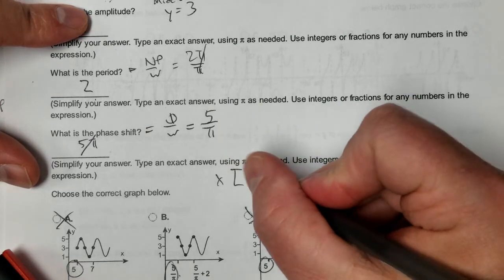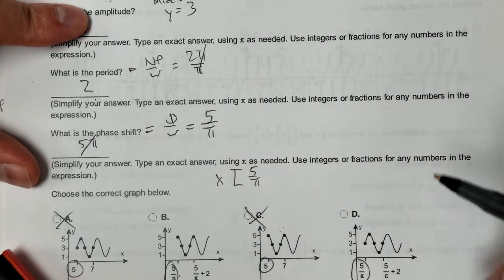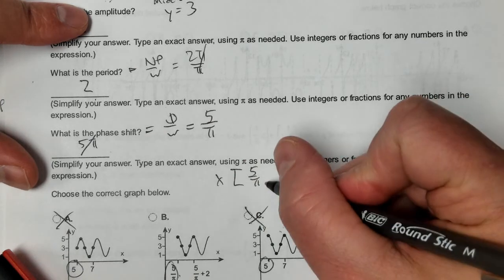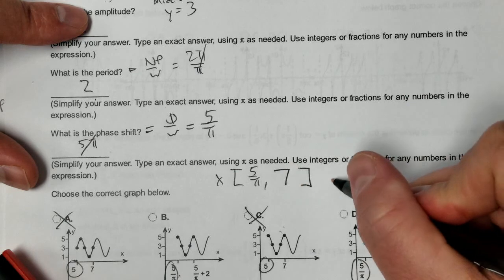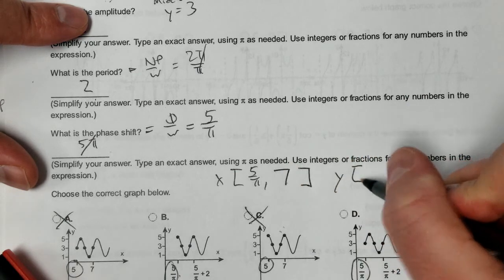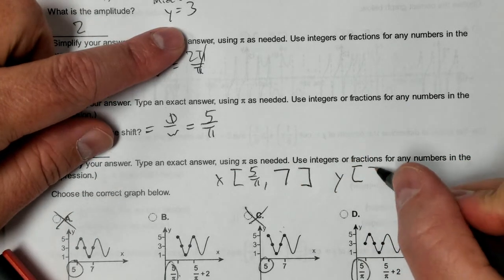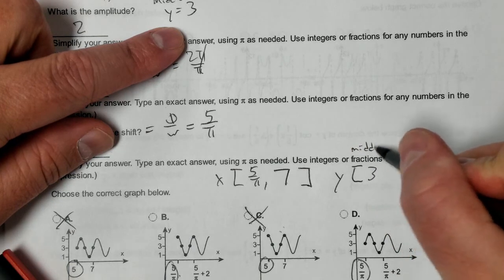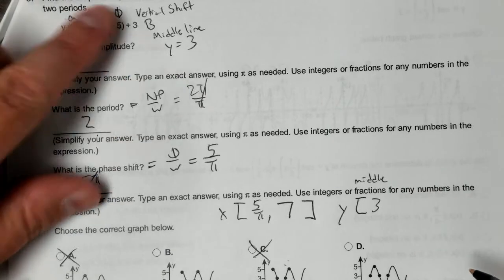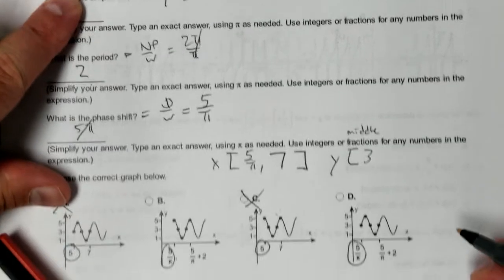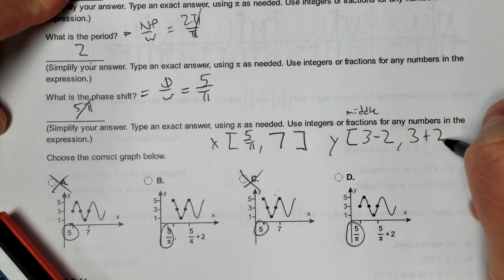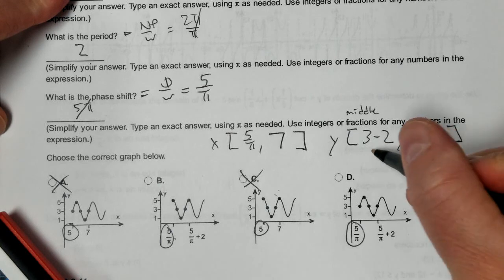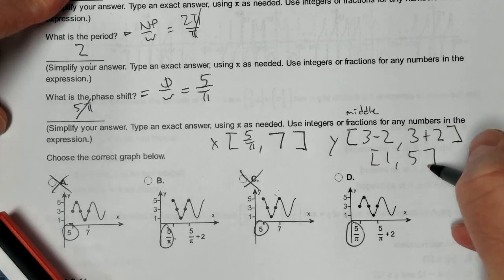We start at 5 over pi, and then let's just go like 7 units. But then for the y part, we started with our middle, which is at the 3, and then our amplitude was 2. So that means we go down 2 and up 2. So that means we're going from 1 to 5.